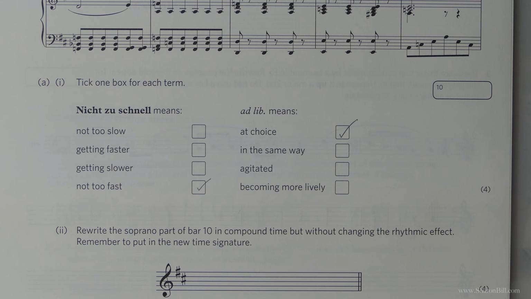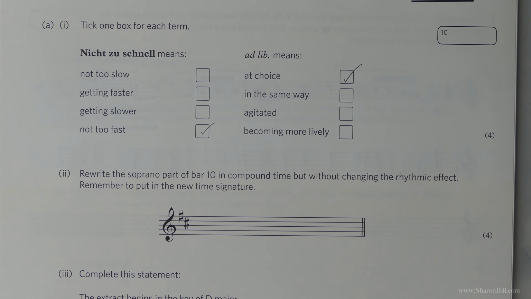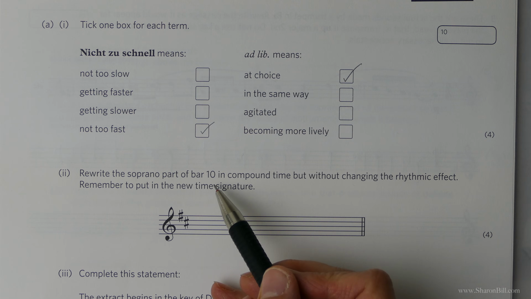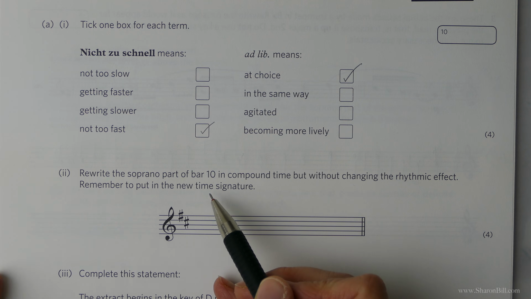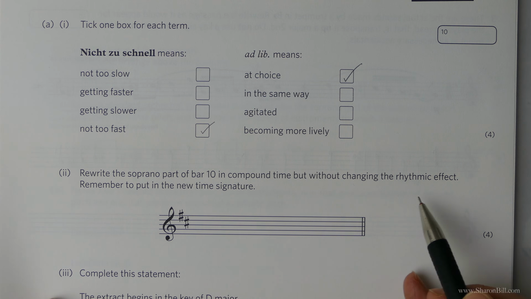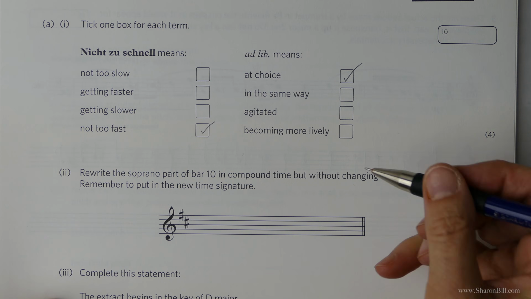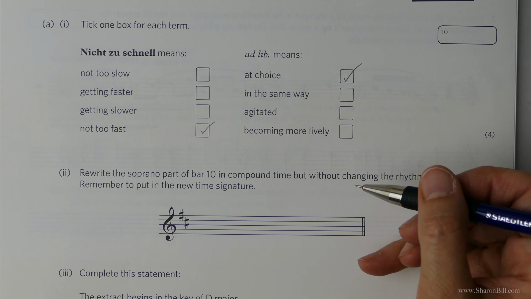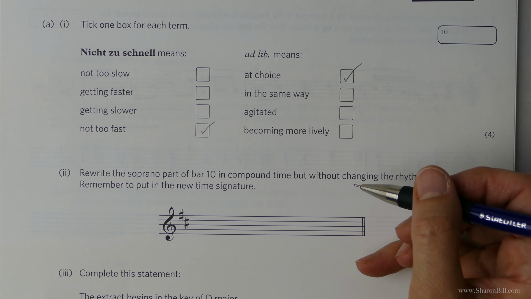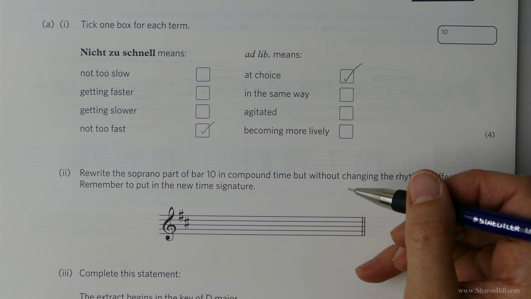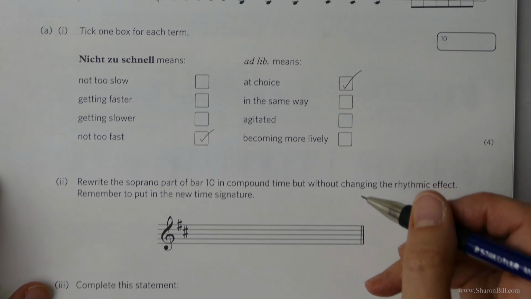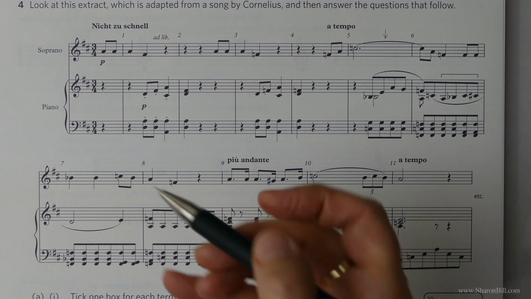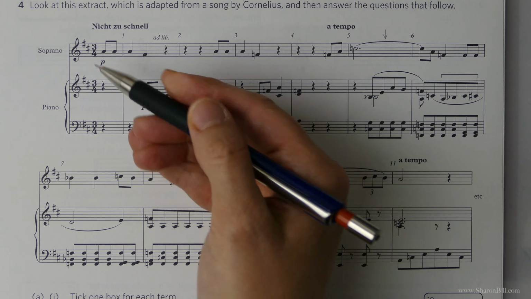Okay, next one. So we have to rewrite the soprano part of bar 10 in compound time, but we don't change the rhythmic effect. And so if you remember from your exercises in your music theory and practice workbook, when you're going from simple to compound, we're adding dots and removing triplets and that sort of thing, because what's happening here is, here's the soprano part, here's the piano part.